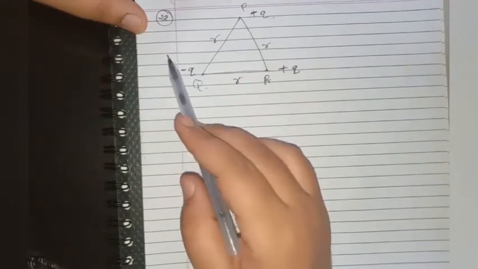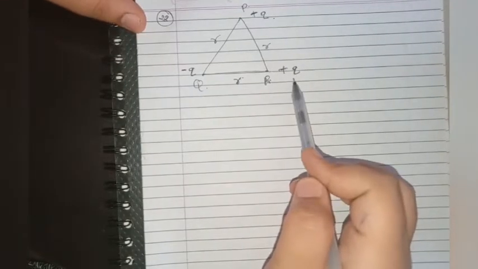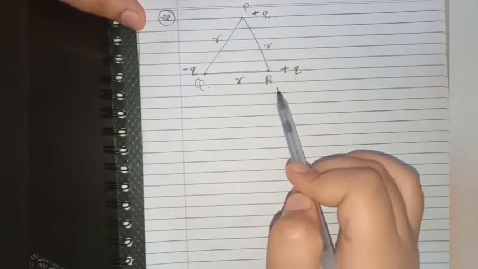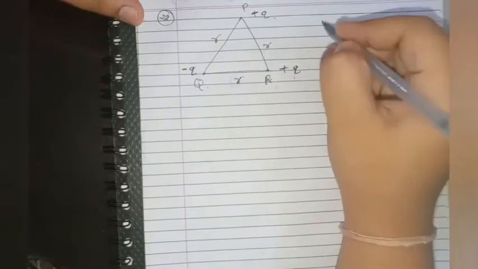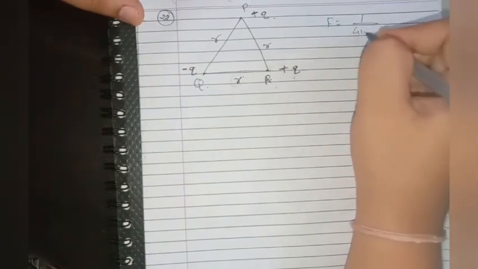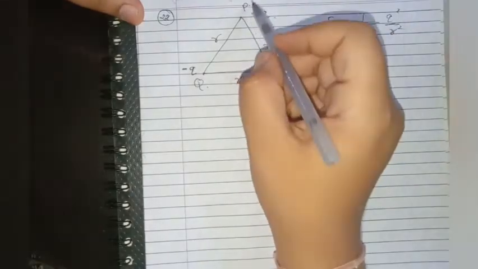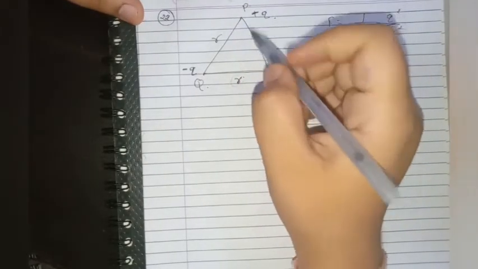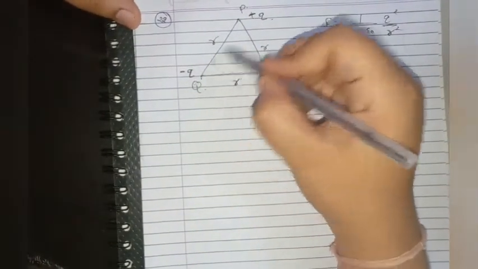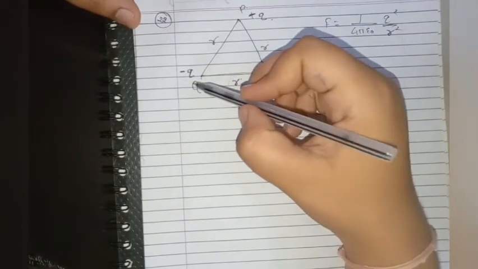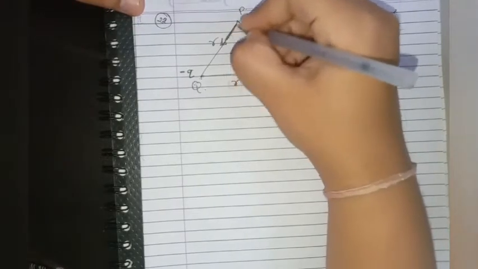In question number 22, three charges plus Q, minus Q and plus Q are located at points P, Q and R respectively at the vertices of an equilateral triangle of side R. Given F is equal to 1 upon 4 pi epsilon naught Q square by R square. We want to find the net force on P. The force on P will be due to Q and R. The force between Q and P will be attractive, as this is a negative charge and this is a positive charge. So the direction of force will be in this direction.